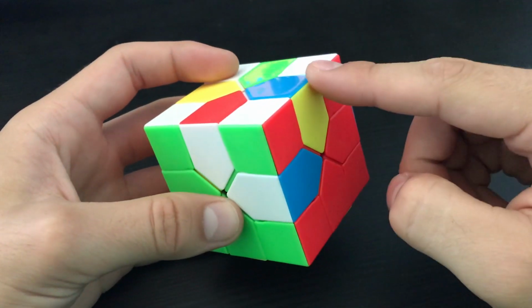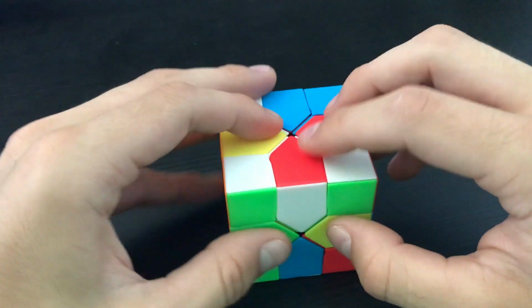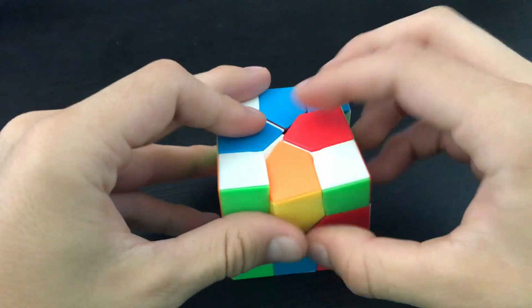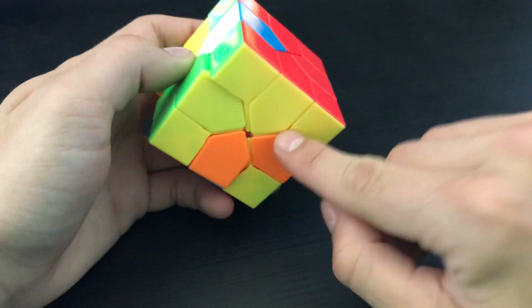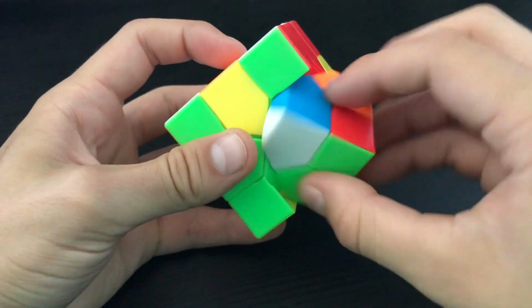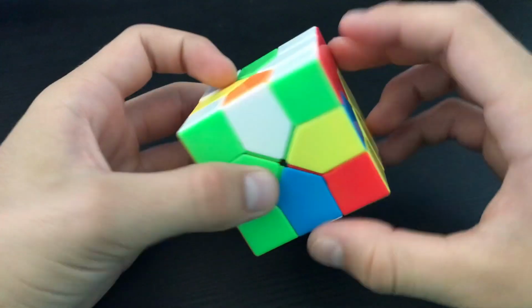Next is M, which is right here. Set it up like that. L first. And undo the setup. Next is W. Set it up like that. F first, since it's even.